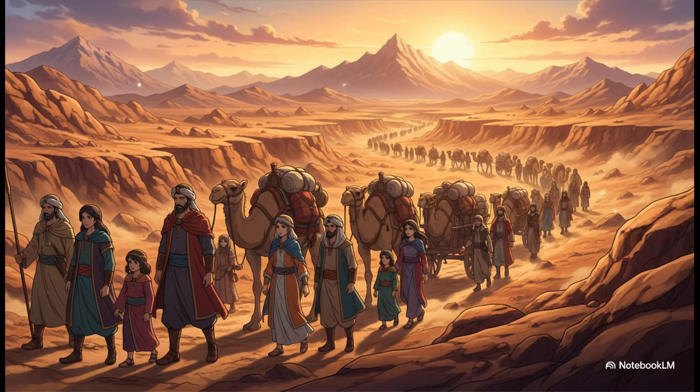Shem's genealogy just keeps going, with tons of detail. It doesn't just give us names, it even maps out where they ended up. It mentions the clans of Joktan, for instance, and describes how they migrated and settled way out in the hill country to the east, in what we think today is the Arabian Peninsula.